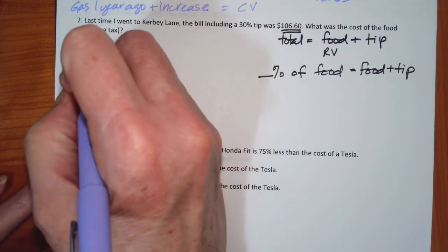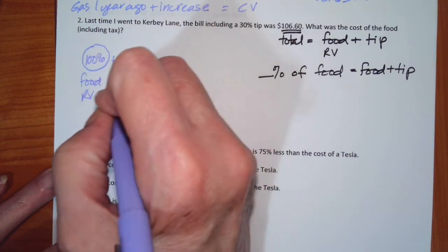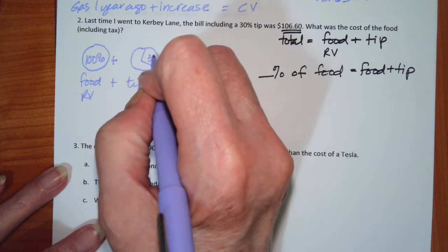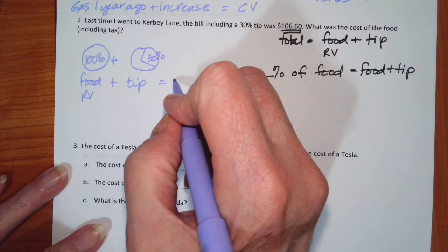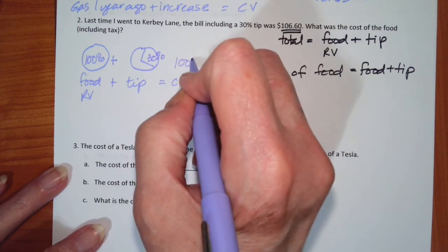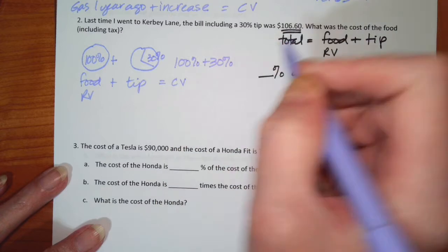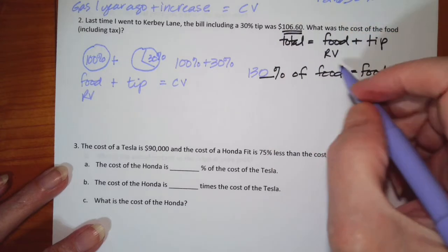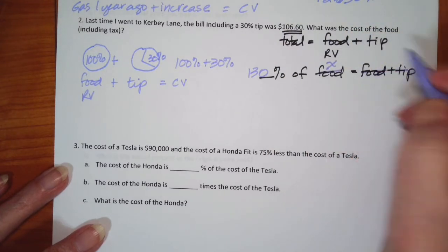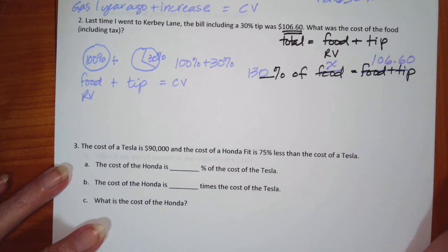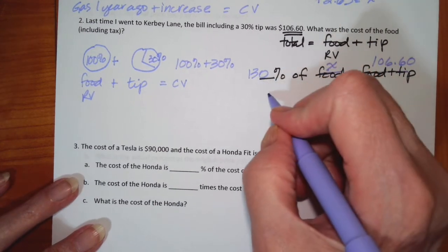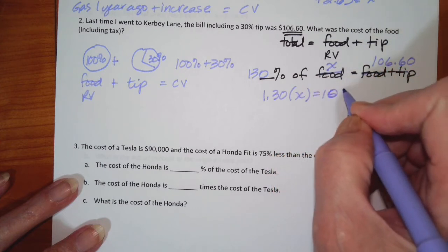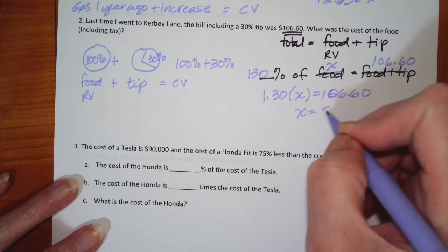is our reference value, which is 100%, plus the tip, which is 30%, and that is our compared value. So 100% plus 30% is 130% of the food, which we don't know, is the total bill. We know that one. Change that to a decimal, so 1.30 times x is equal to 106.60, which means that x is $82.